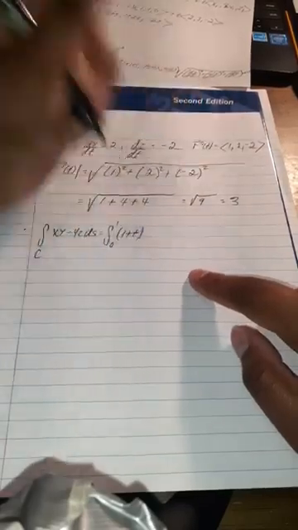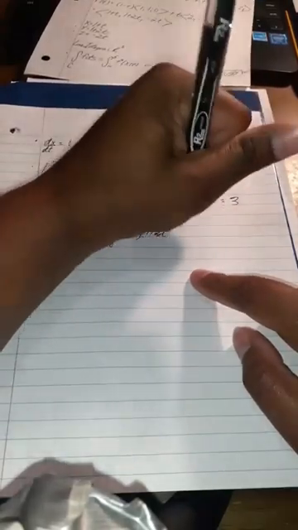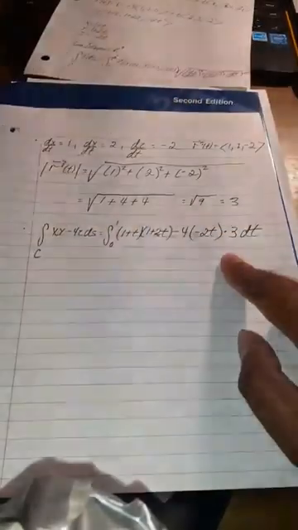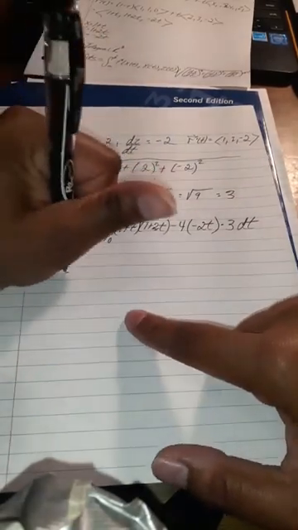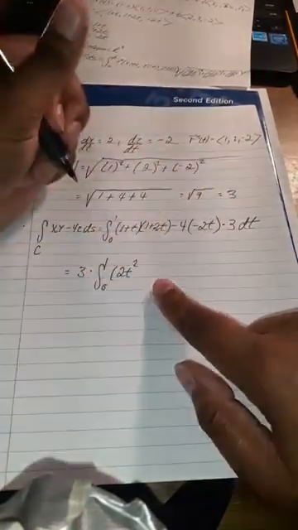So we'll get 1 plus t, 1 plus 2t, and then this will be minus 4 multiplied by negative 2t, multiplied by 3 dt. So if you've got it set up like that, you're good to go. Now we simplify it a little bit. So we can pull the 3 out as a constant from 0 to 1. And if we simplify on the inside here, it looks like we're going to get 2t squared plus 11t plus 1. And that's integrated with respect to t.